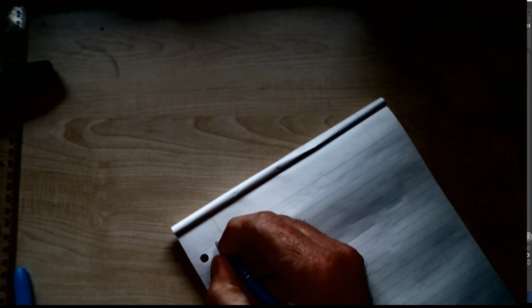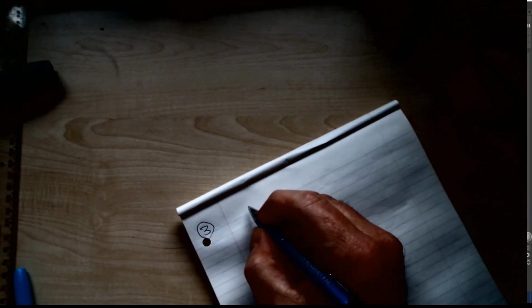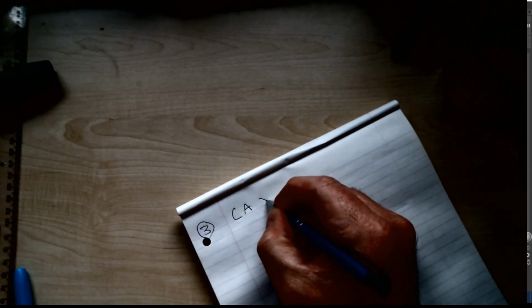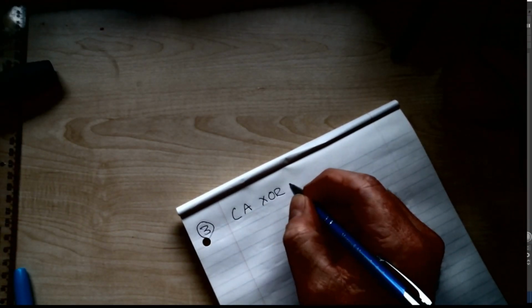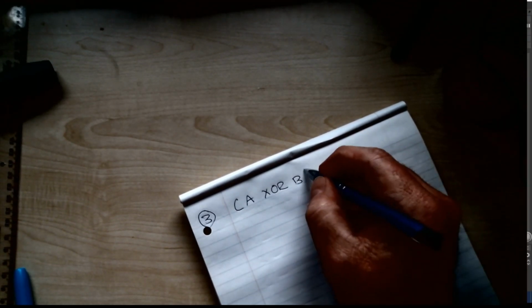I'll draw out the logic again, and then you can pause the screencast if you want to have a quick look at it. Question 3 is brackets this time. A, XOR or exclusive OR, B, and C.